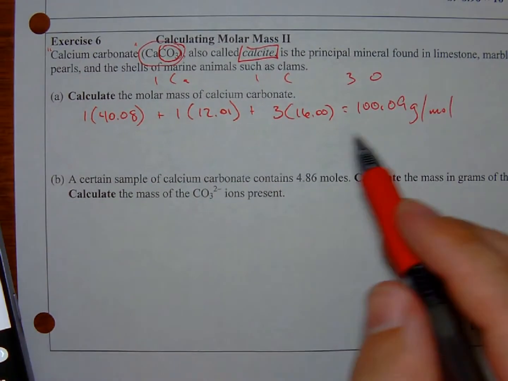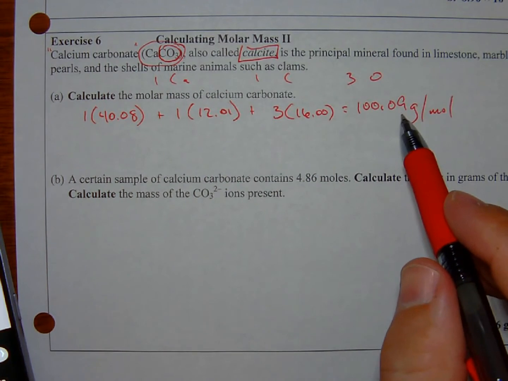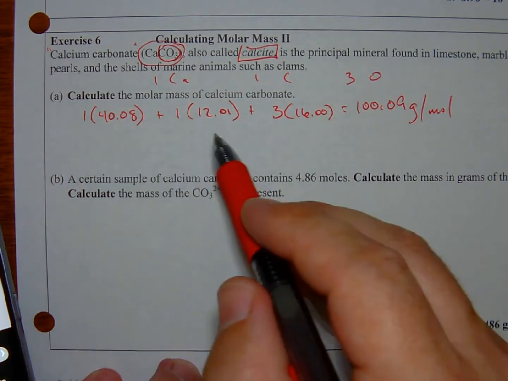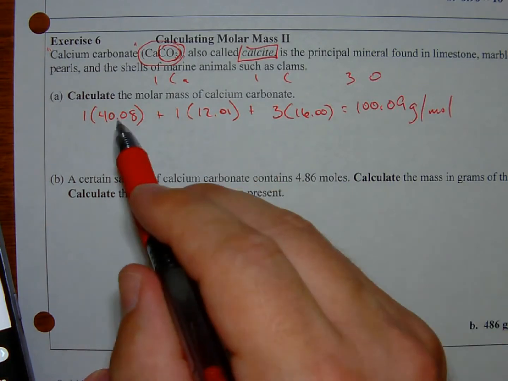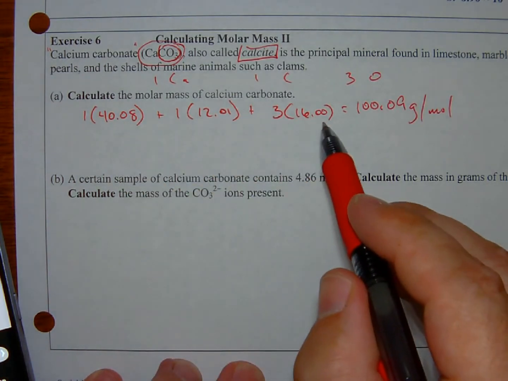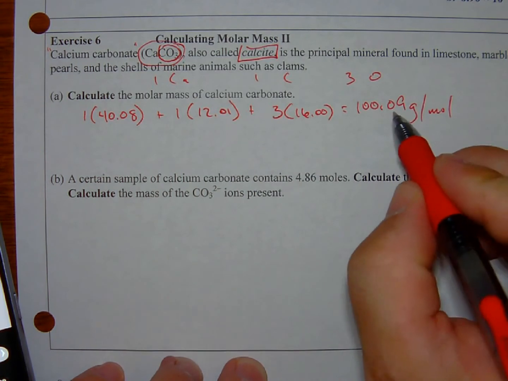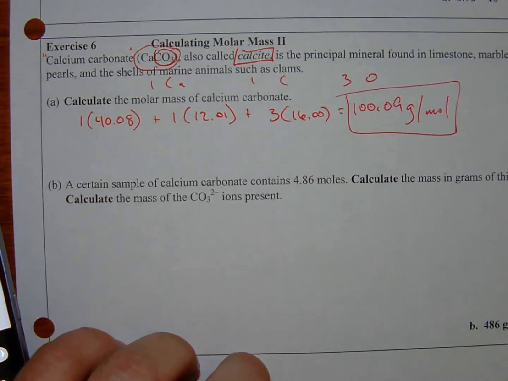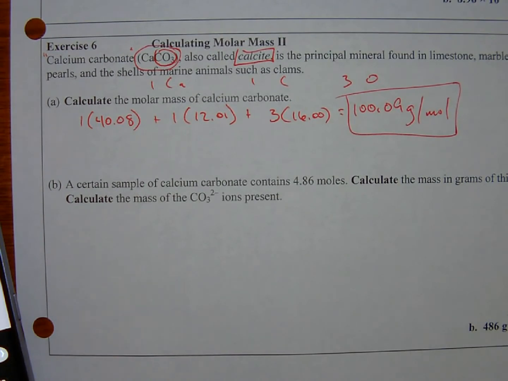Let's see. 2 places past, 2 places past. That's what I was checking. So I multiplied. Remember, order of operations, multiplication happens first, then the addition happens. I'm adding 3 numbers that are going to have 2 decimal places. So I'm going to report my answer with 2 decimal places in my answer.